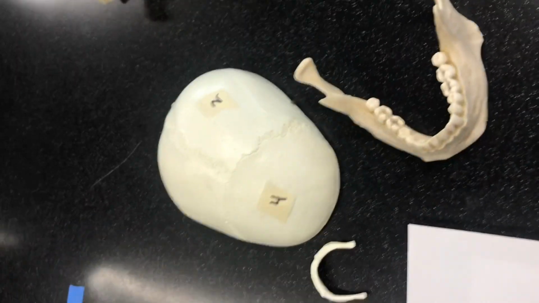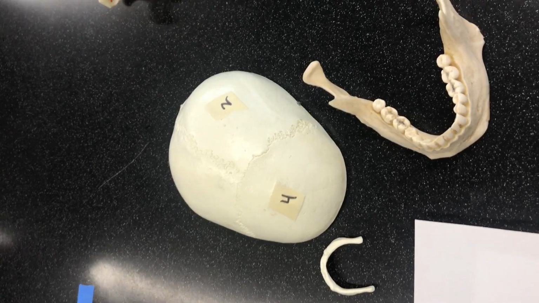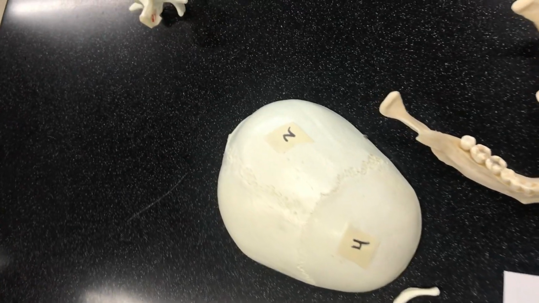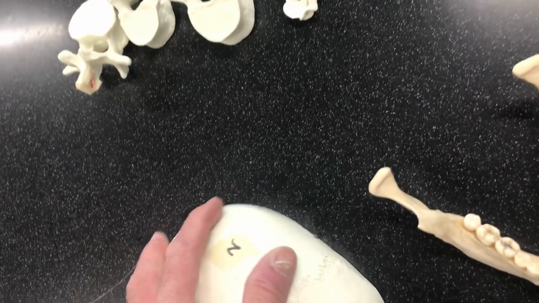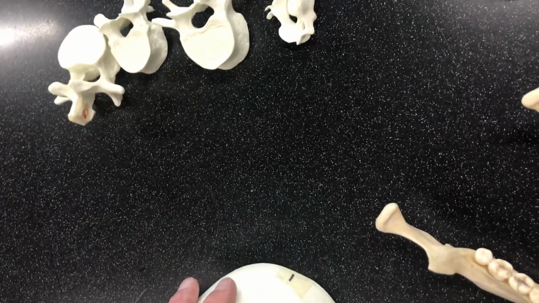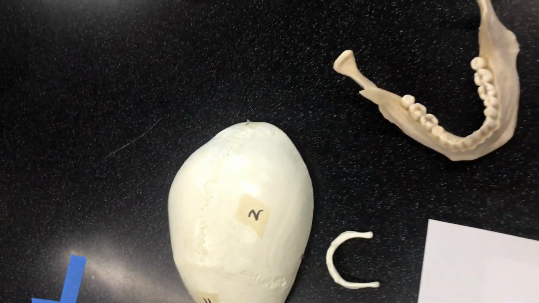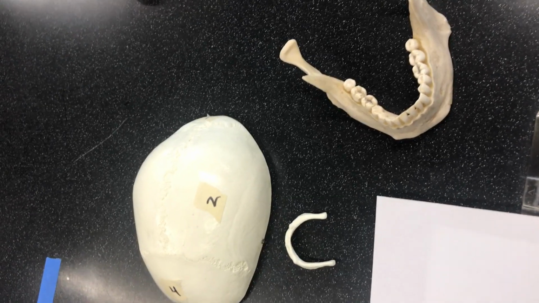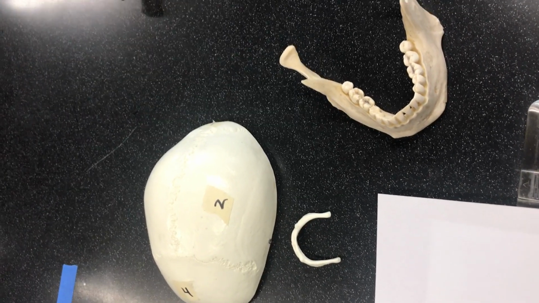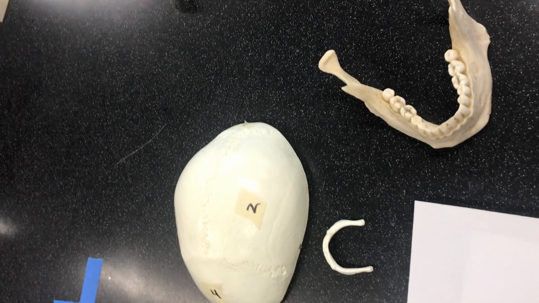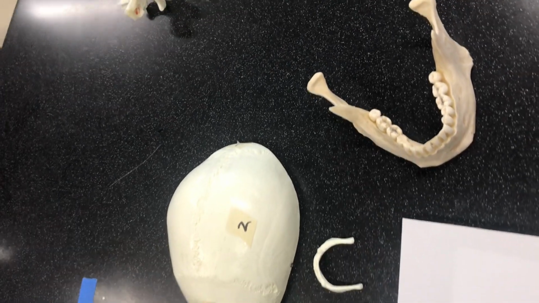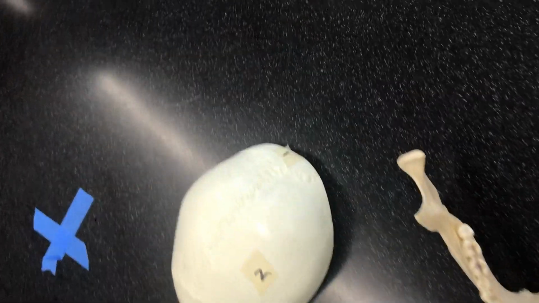This is axial skeleton, the bones of the skull. And what I've done is numbered the bones 1 through 13. So if you number your list, it will match with these. Number 1, occipital.